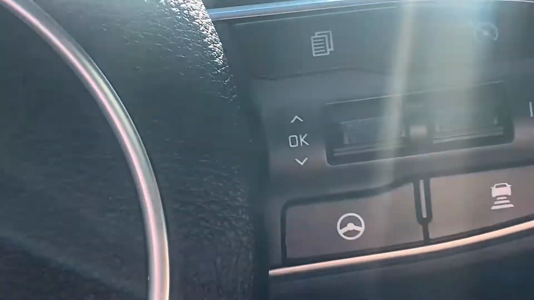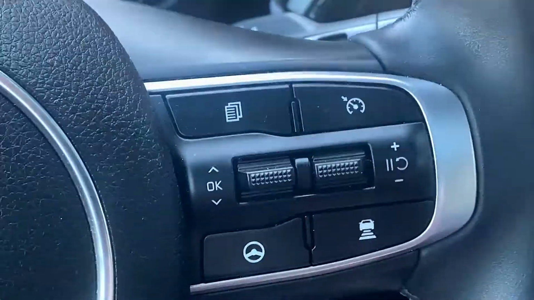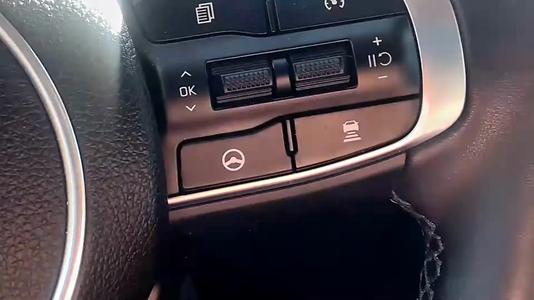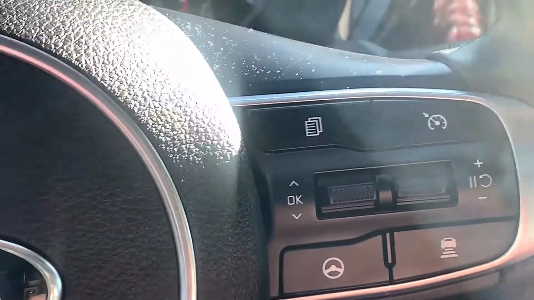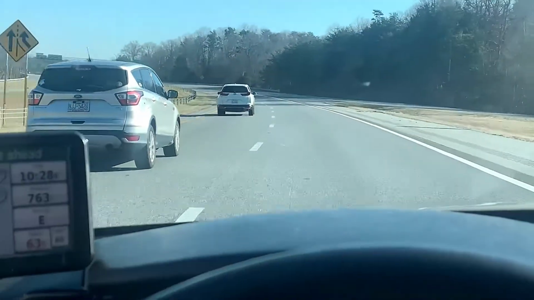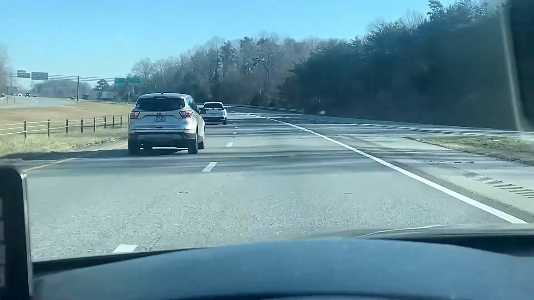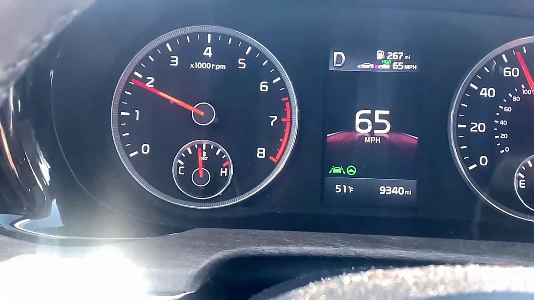You've got just the cruise control button right up here, and then you set the distance right there below it. And then of course this is your speed setting up and down right there. It's a really great feature. Keeps you from having to constantly turn cruise control on and off. Keeps you from having to constantly hit the brake and speed up and all that.